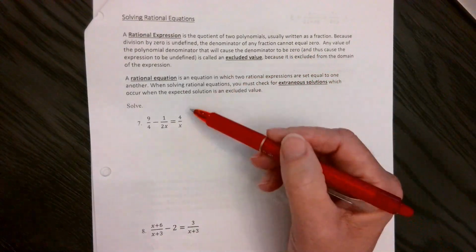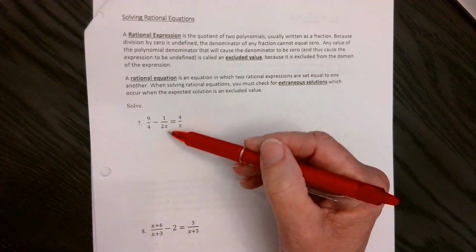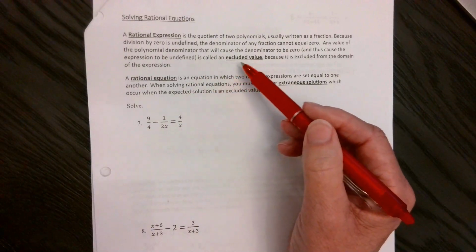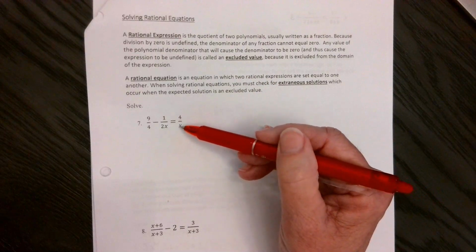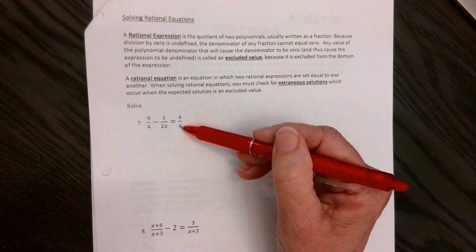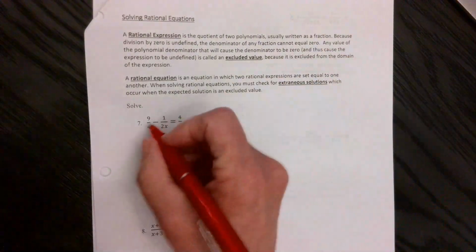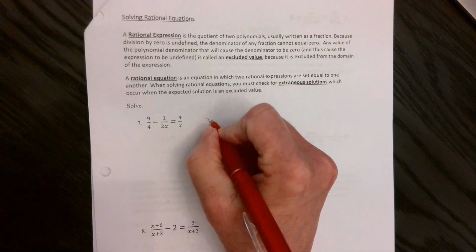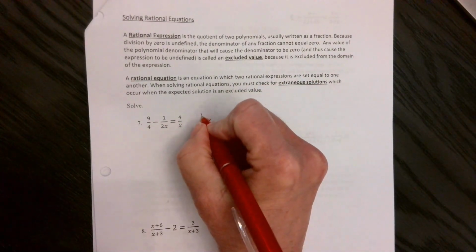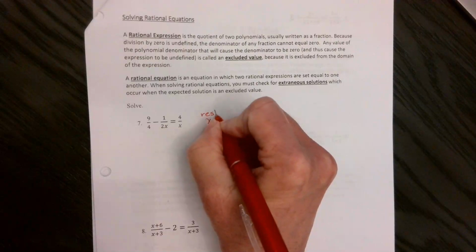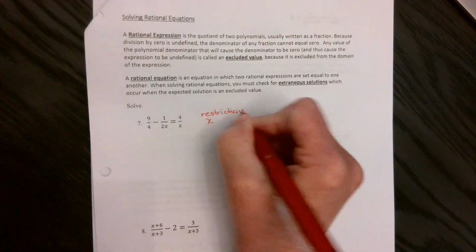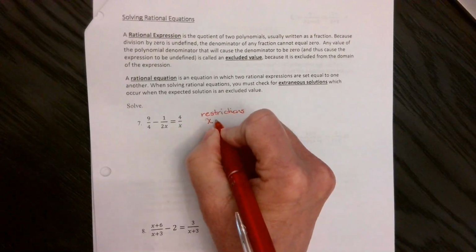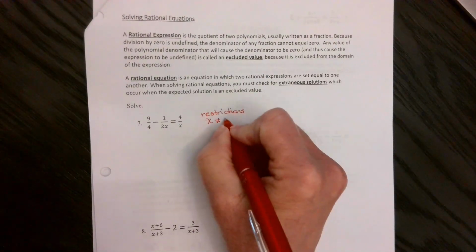So basically, if it has an x in the denominator, then we have excluded values, because if x was 0 here, it would make it undefined. Same thing here. So in this particular case, we have to do our restrictions, is what I'm going to call it for now. Later it's going to become the domain, and it's not going to be written quite like this. So x cannot equal 0.